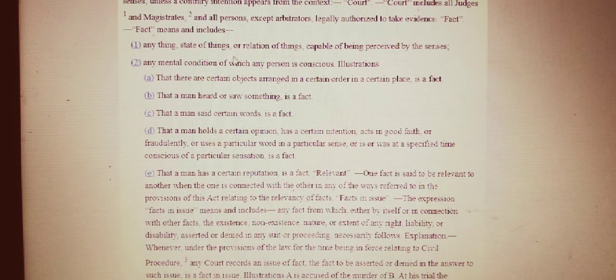Today we are going to study the definition of fact. Let's start. Fact means and includes. Here the words means and includes are both used. See, always the word means is used if the definition is exhaustive, and the word includes is always used when the definition is non-exhaustive. It is the rule of interpretation.